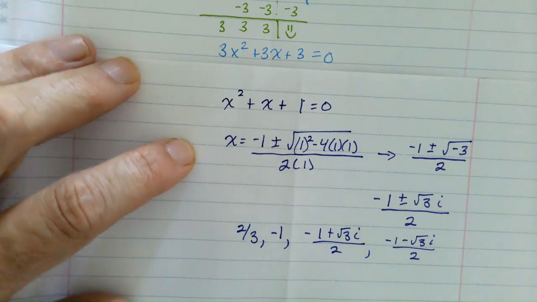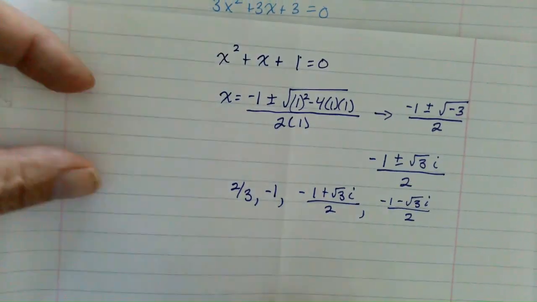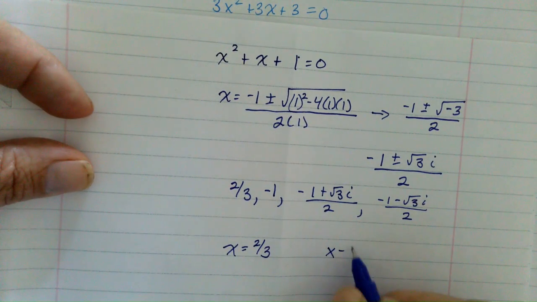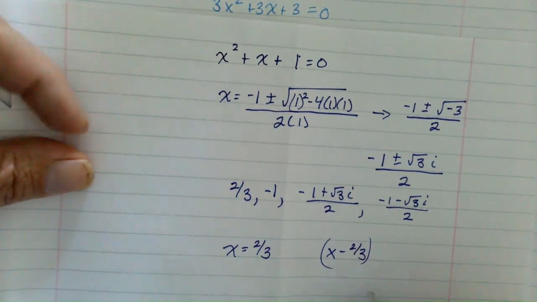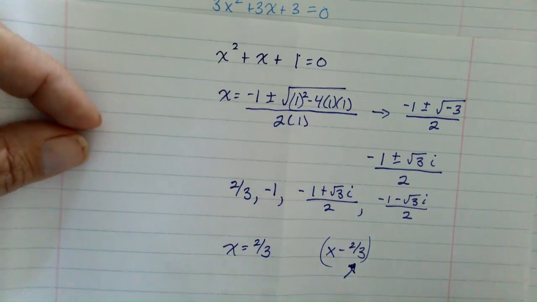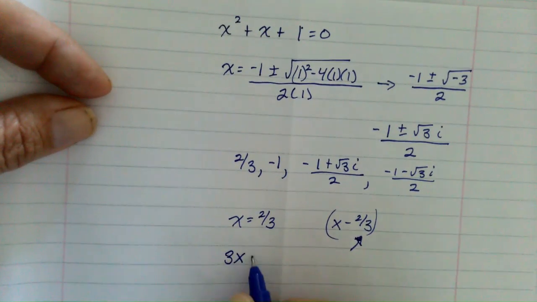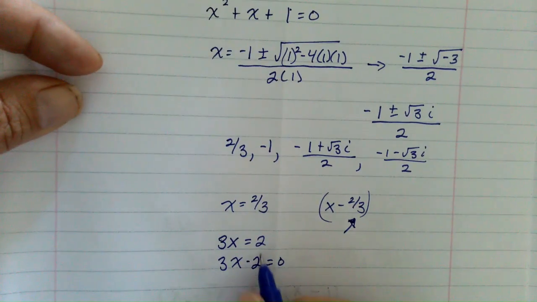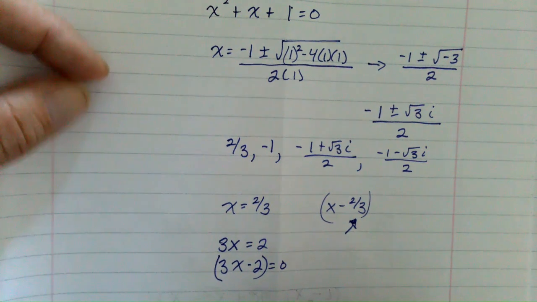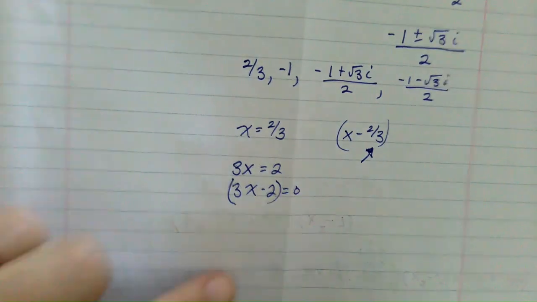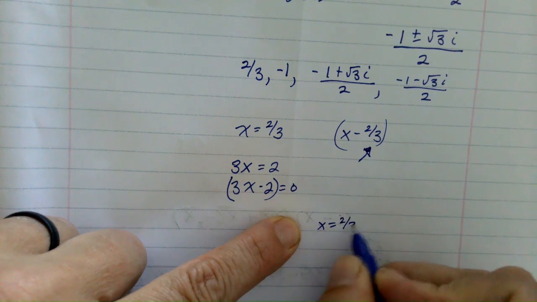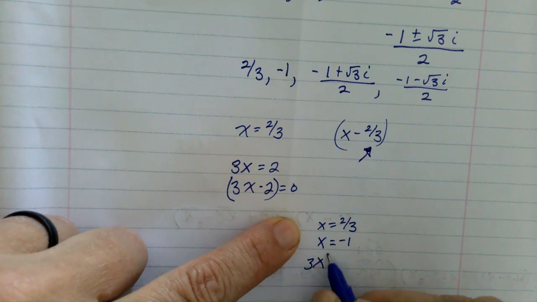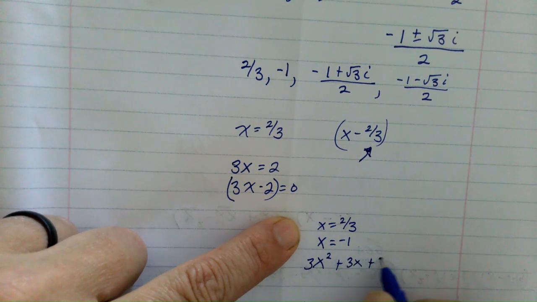Now, just a quick reminder in factored form, just in case you forget, we have this root of 2/3. We would not have x minus 2/3 as our parenthesis. We don't want ratios, we would prefer integers. So instead, I'm going to multiply by 3, then subtract the 2 over, and this would be my quantity or my factor. So just a heads up on that. The other thing is we synthetically divided by 2/3. We synthetically divided by -1. And we got down to 3x squared plus 3x plus 3.